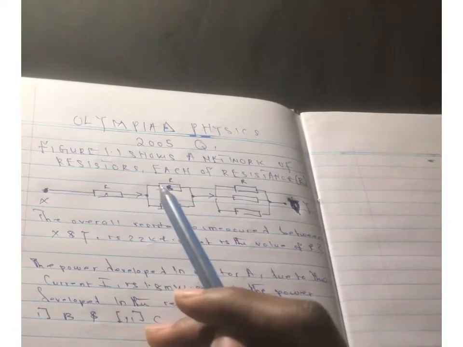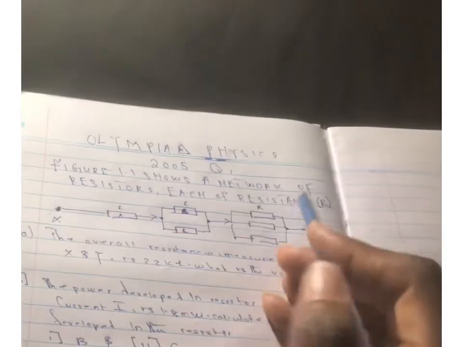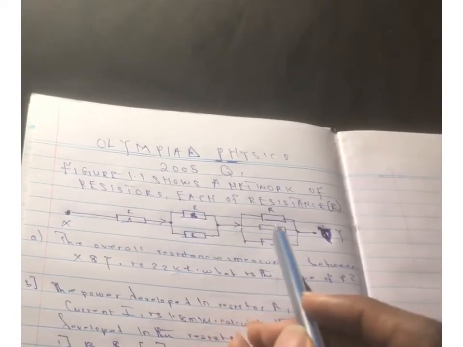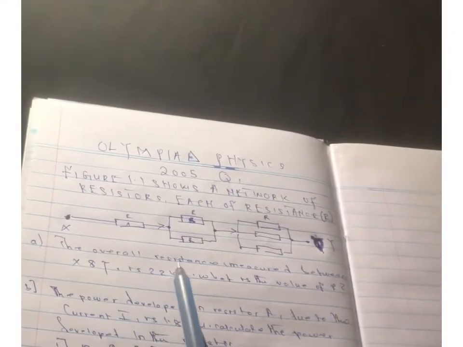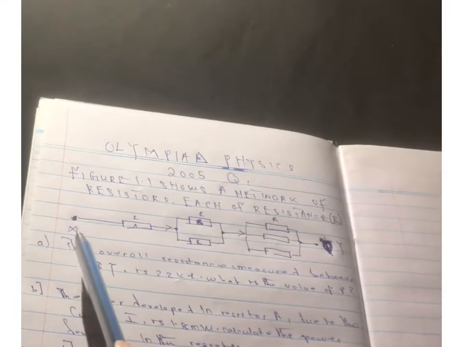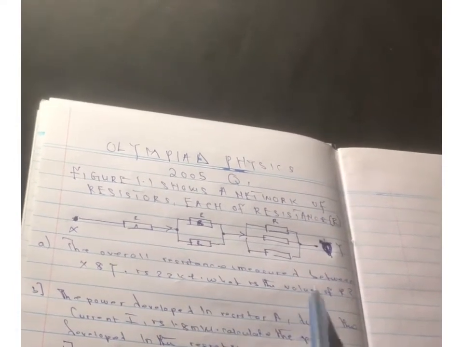This resistor, these two in parallel, and these three in parallel, each of resistance R. So it means each of the resistors has a resistance R. Then the first part is that the overall resistance measured between X and Y is 22 kilo ohms. What is the value of R?